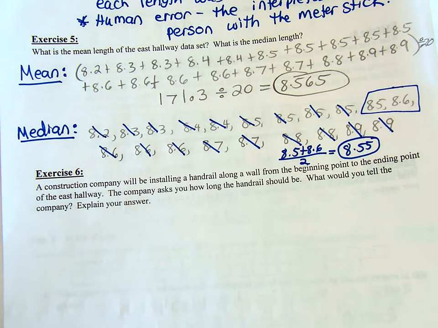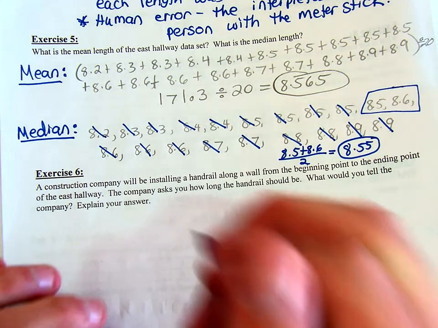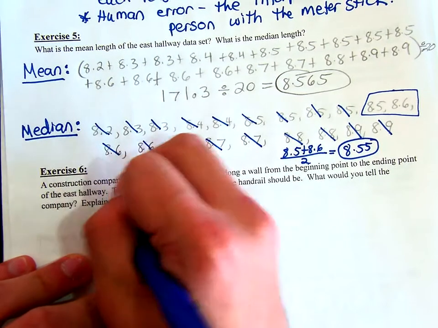Now they're asking us, a construction company will be installing a handrail along a wall from the beginning point to the end point of the east hallway. The company asks you how long the handrail should be. What would you tell the company and explain your answer? Since the distribution is nearly symmetrical, the mean would be a better use for the center, or an average. So that's what we're going to write down.